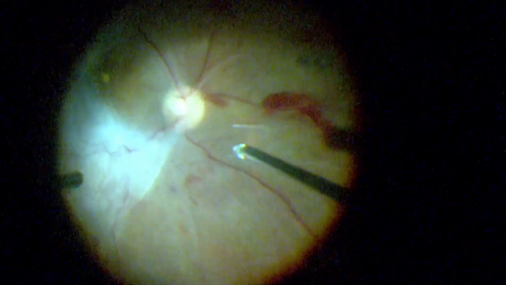Once you have done this dissection, then you could use any of the instruments, either a cutter or a scissors, to help you remove this fibrovascular tissue, and the membrane dissects very easily. Here is another example wherein just a blunt dissection would help you remove these membranes.